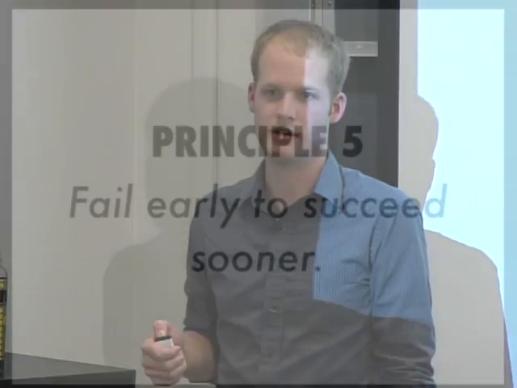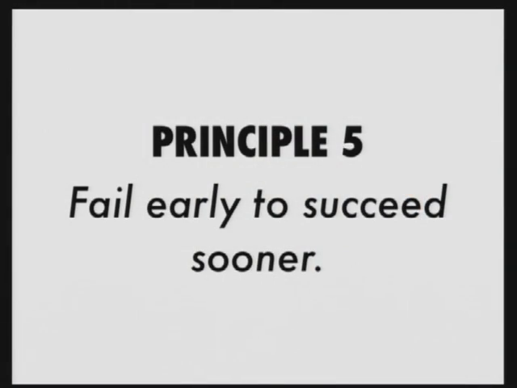So the principle here is fail early to succeed sooner. Through all these early phases, you're going to fail at some point along the way. Something's going to be not quite right. So you want to fail now rather than have to rewrite a bunch of code later on.